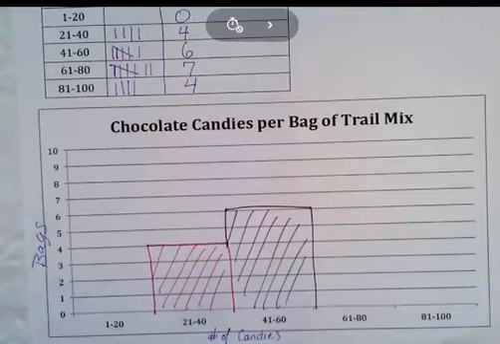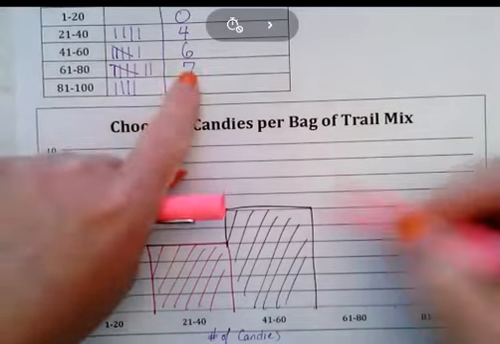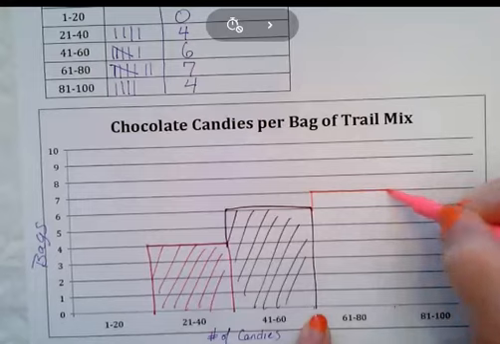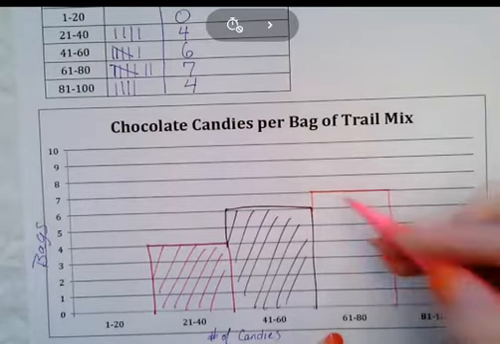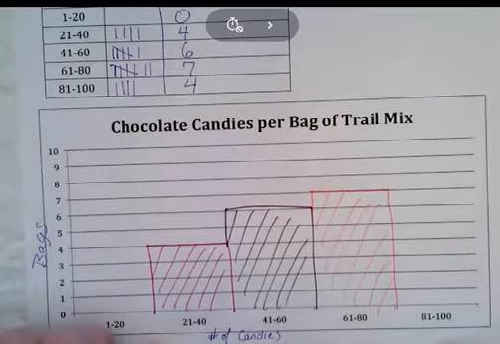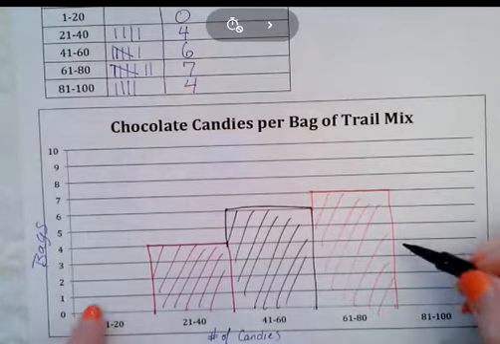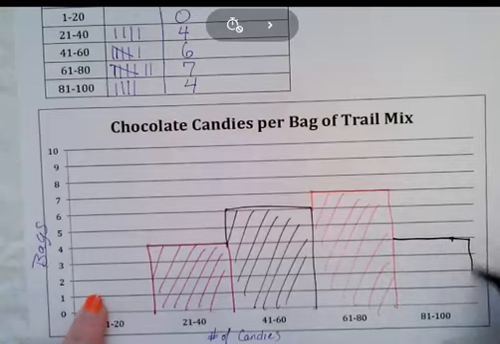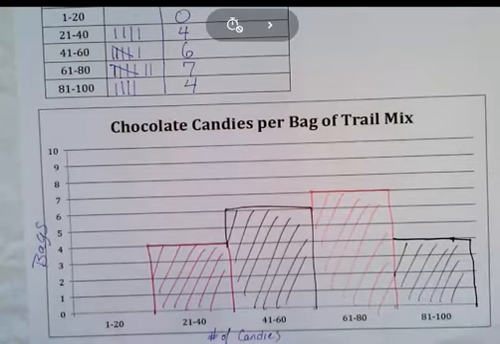Then the next one, 7. I'm going to go up to here. There were 7 bags that had anywhere from 61 to 80 candies. And then the last one, there were 4 bags, so I'm going to go from here. Okay, and then there's my histogram, guys.